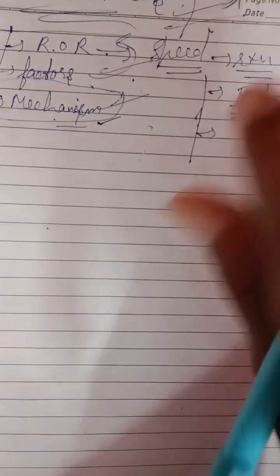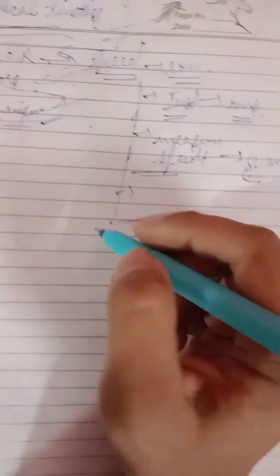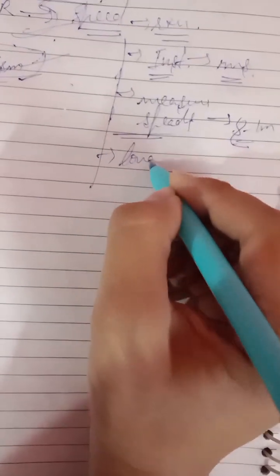Some reactions are of measurable speeds, like some seconds or minutes, and some take very long duration, that is hours, or it may take years, like in the case of rusting of iron.